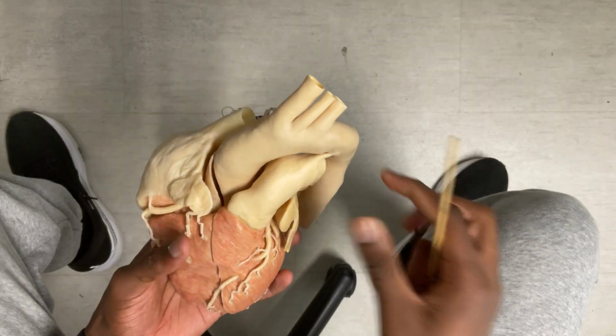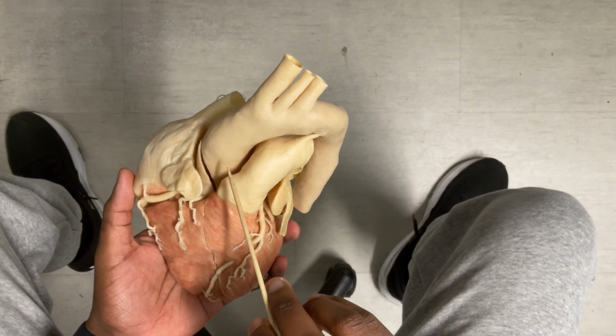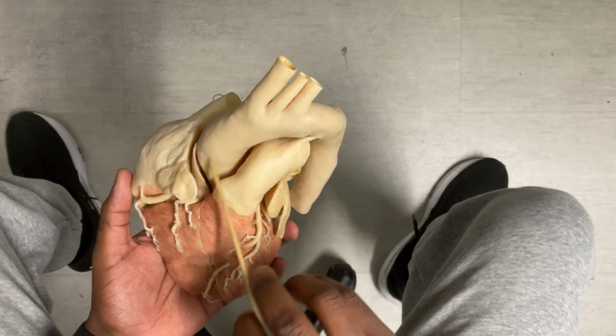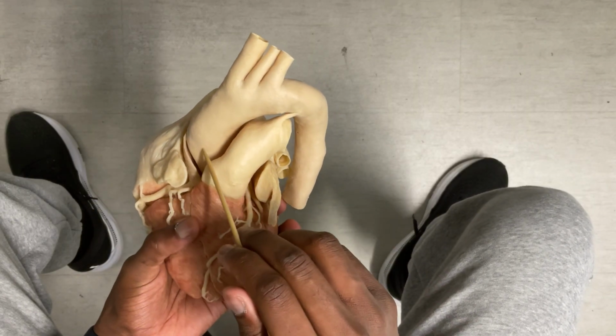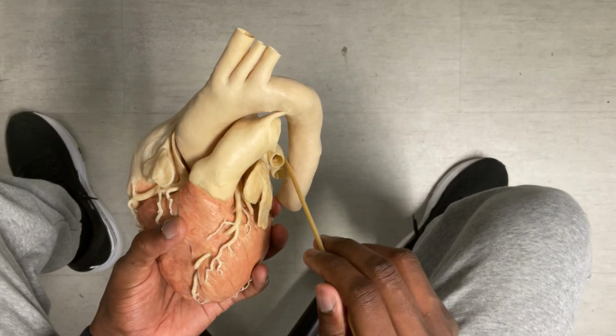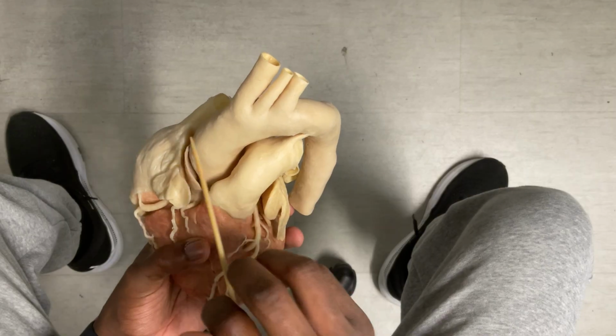Now I'm going to move on to the aorta. So with the aorta, you can see the arch of the aorta here, the ascending and then the descending aorta. So off of the ascending aorta, we have a couple of different structures that we need to know.